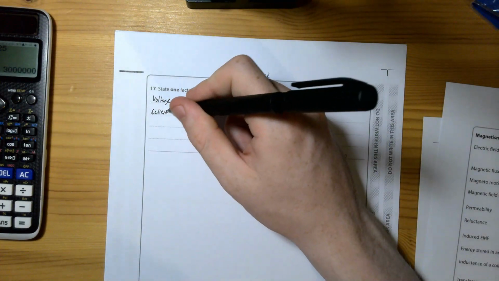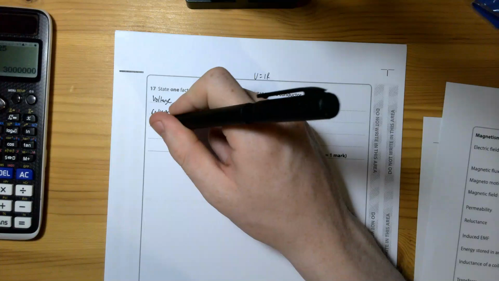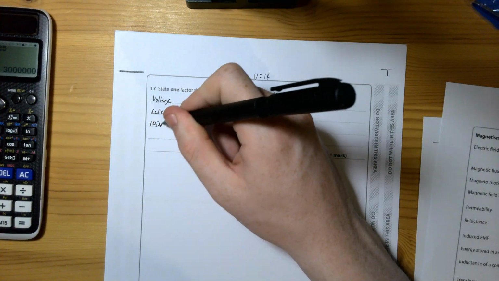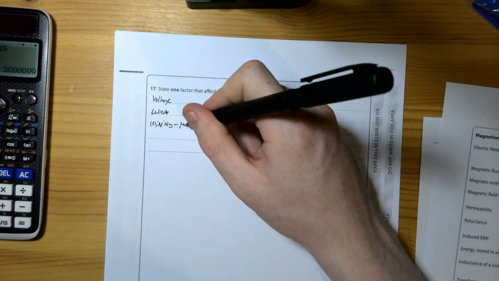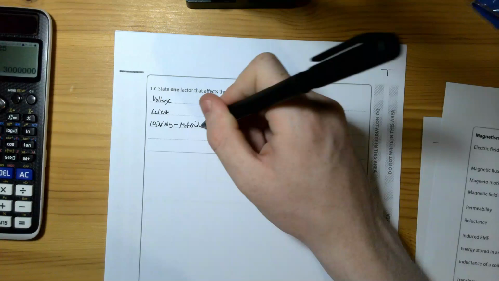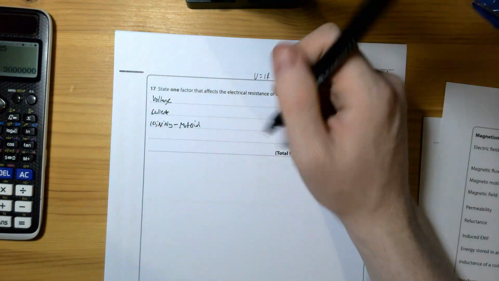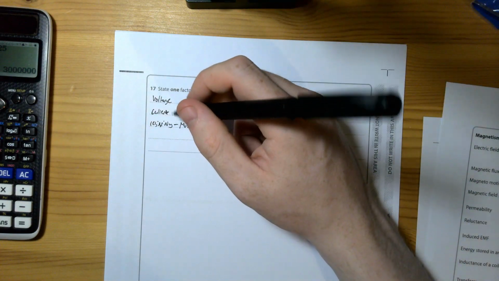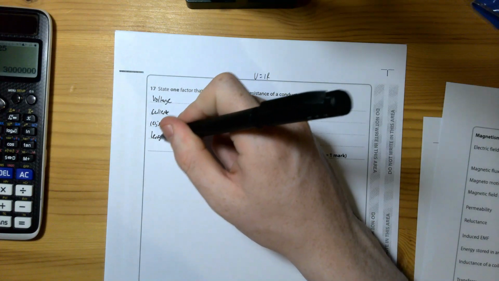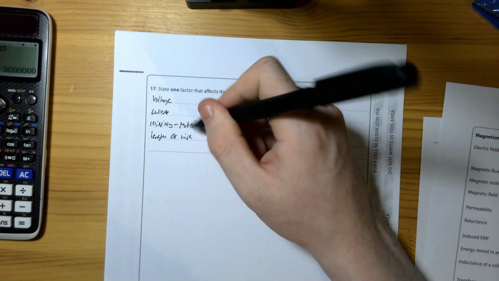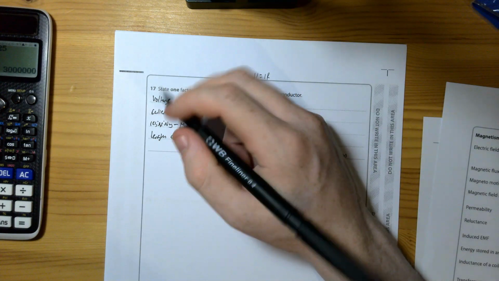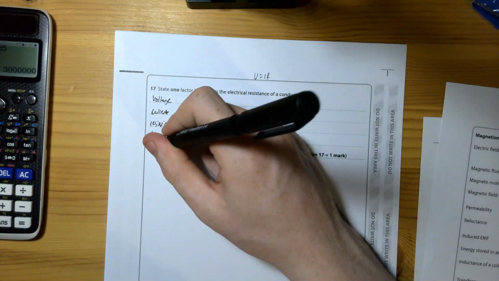Okay. So resistivity. Resistivity is something that inherently links to the materials, so material of the conductor. We've got the length of the wire. We've got cross-sectional area.